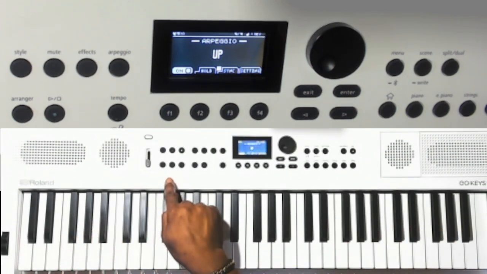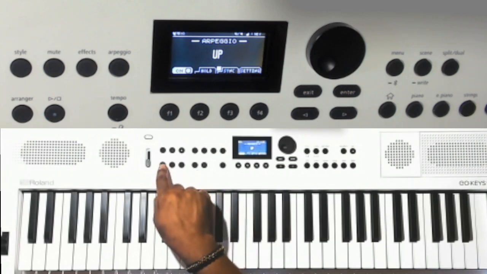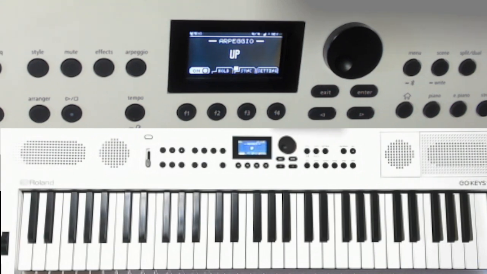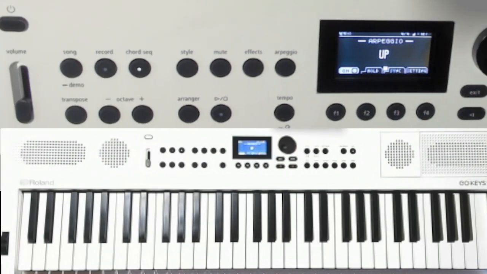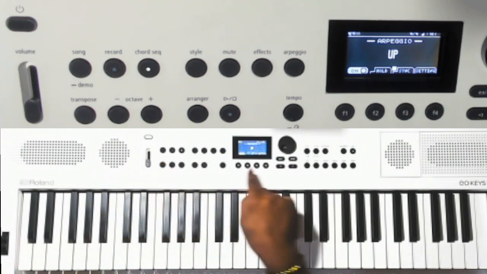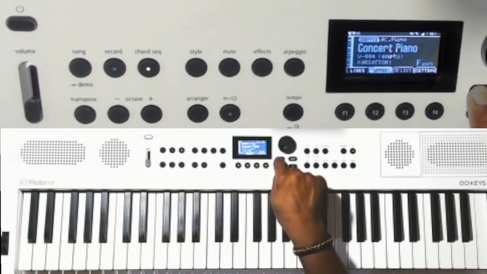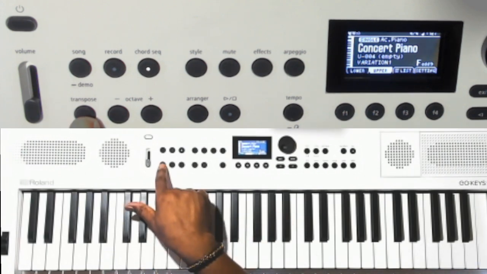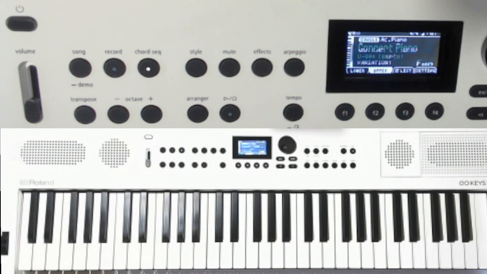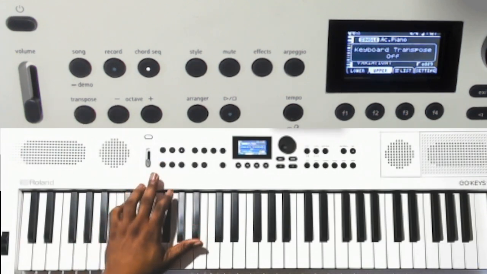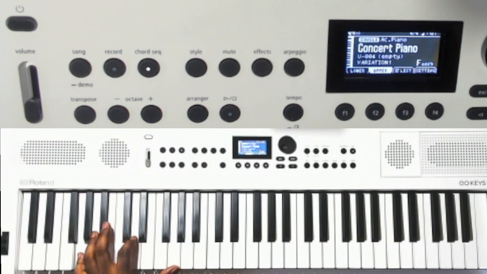Now moving back down here to the transpose, we are going to move back so that you can see what the transpose button can do for you. So right over here next to volume control, we've got transpose. Let's exit for clarity. Now, if we hit transpose, we can see that it's off.